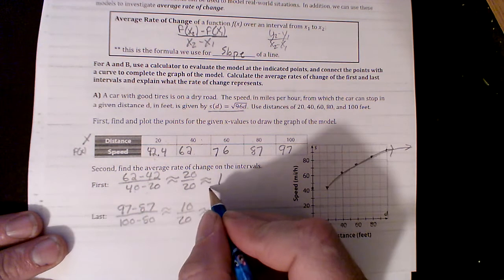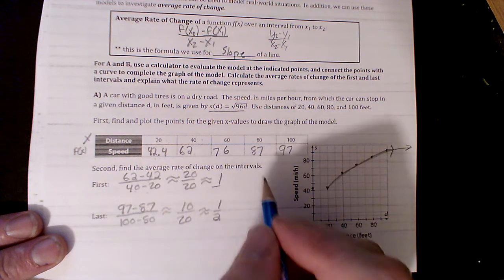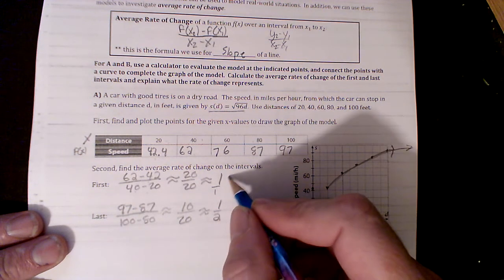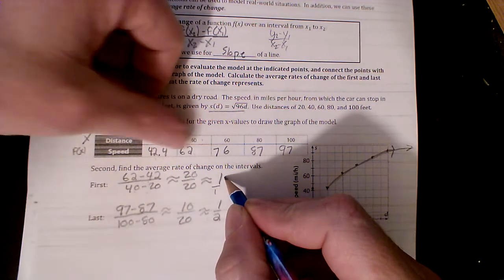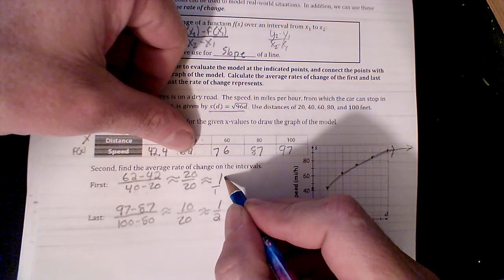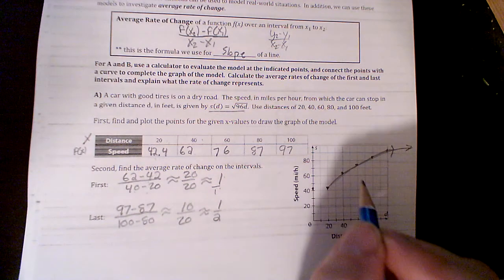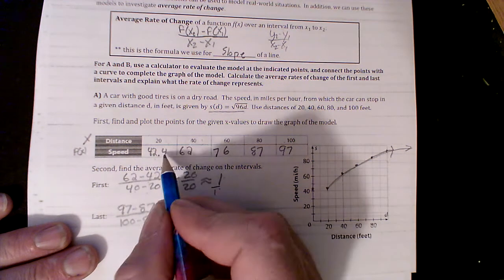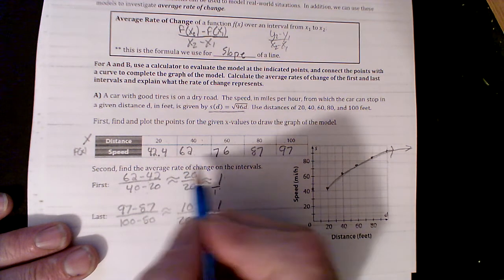That means for this distance, my slope is 1. So this is change in y, delta y. That means the speed for which I stop changes by about 1 mile per hour for every foot, between that pace. So from here to here, I can stop at about a mile per hour every foot.